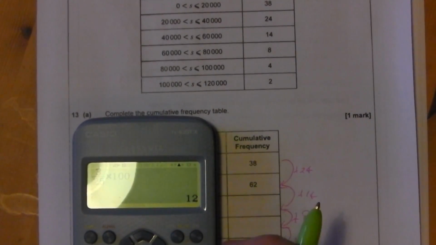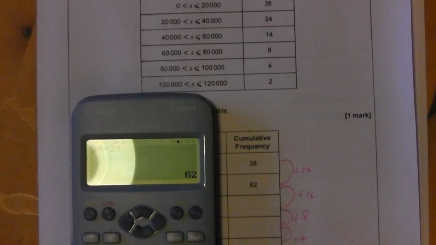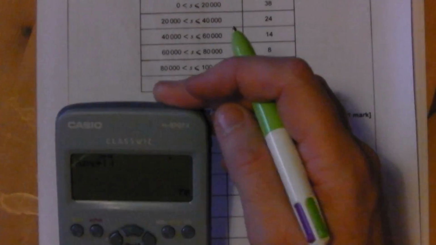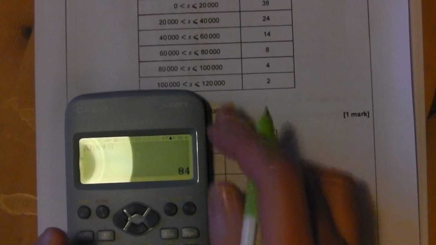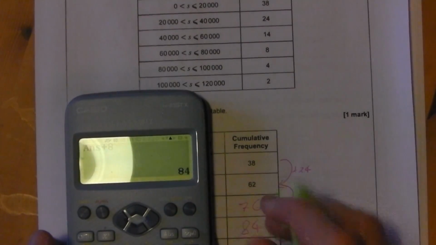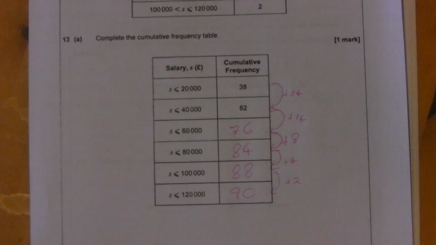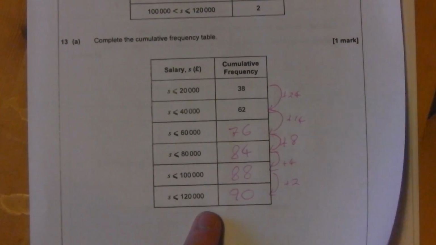Okay, so let's do these. So we already did. Let's follow it through from the start, make sure we are absolutely right. 38 plus 24 gave us 62, which we've got there. Then I can add my 14 to give us 76. I'll add 8, which will give me 84. Now I don't really need the calculator now. Add in 4, we've got 88, and then we've got 90. So we've done our table. I realised I did the last couple off the screen, but you could follow that anyway. Okay, so there's our cumulative frequency.